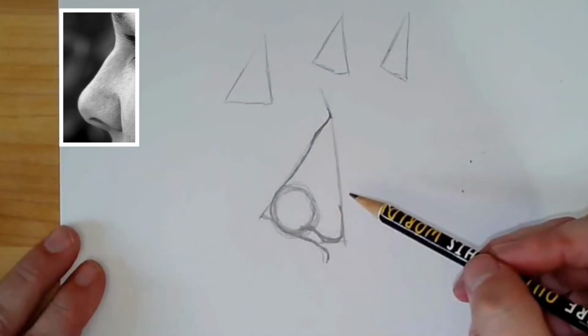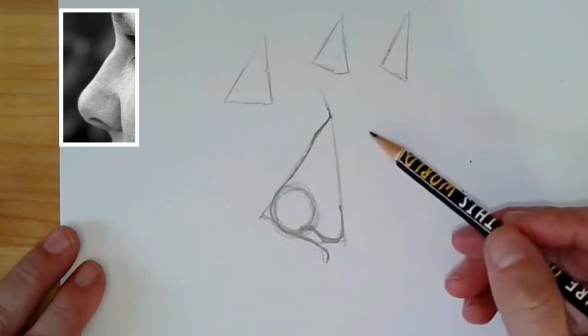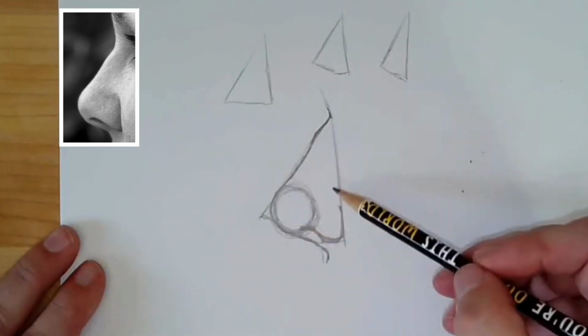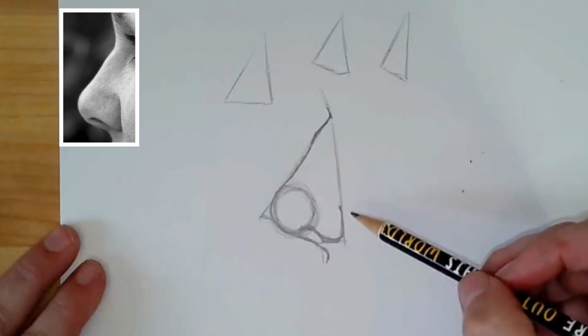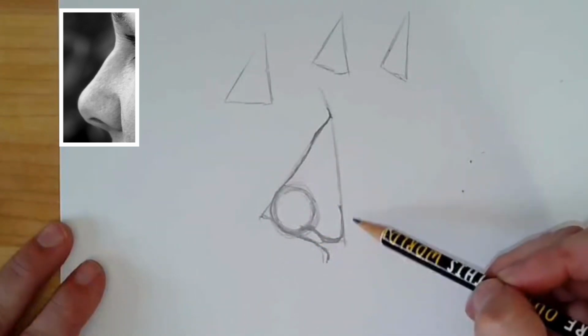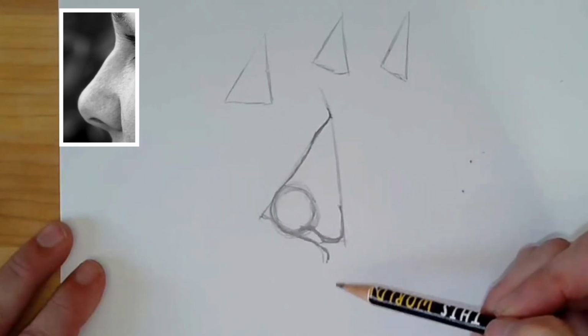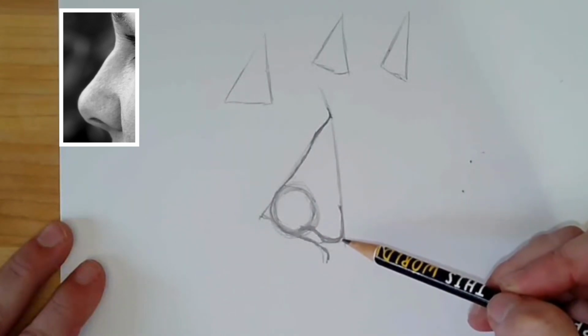And as you go, remember, you're going to add value. So you're going to go ahead and draw all of these lines lightly so that when you add your value, you don't have to do a lot of erasing. And if something's not looking right as you're starting to think about value, go ahead and check those measurements and go ahead and make any adjustments necessary.